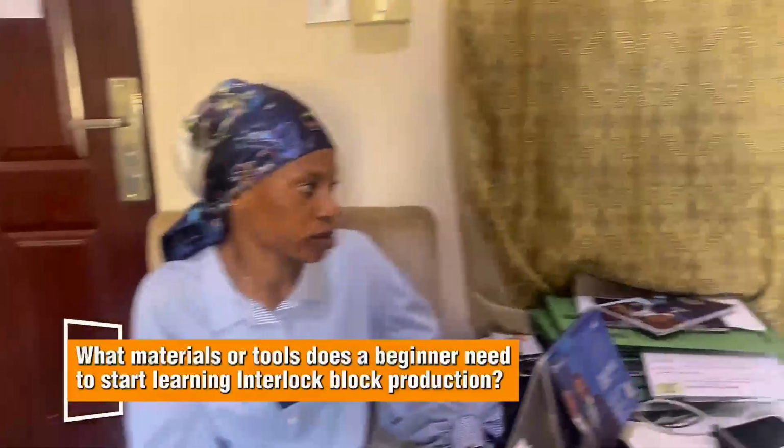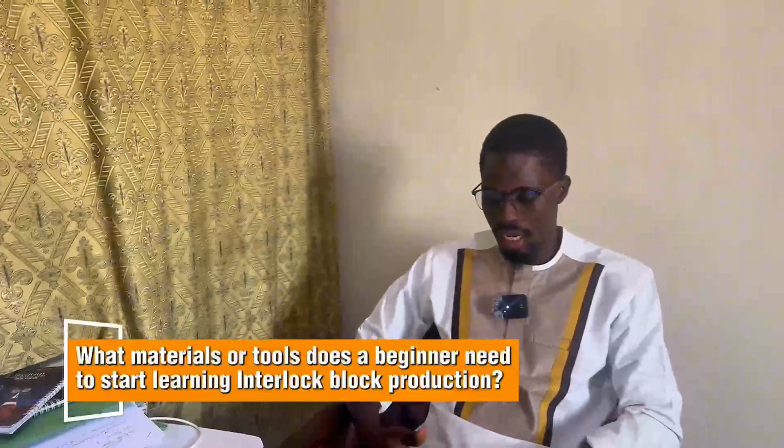Moving on, sir, what materials and tools does a beginner need to start learning interlock block production? Like every other block production that we are accustomed to, which requires cement, sand, and water, the same goes with interlock production, just that instead of the regular sharp sand, we substitute that with granite dust.